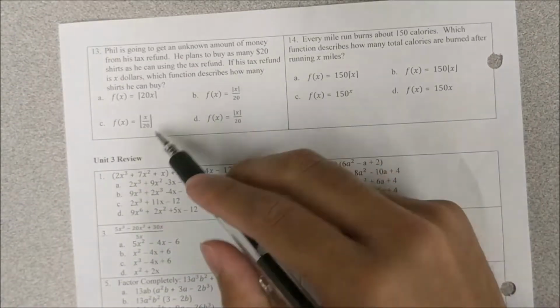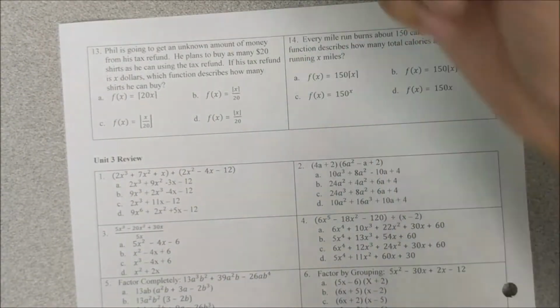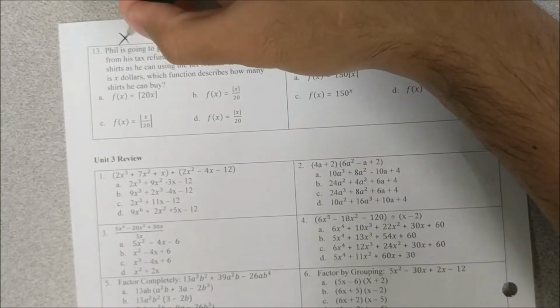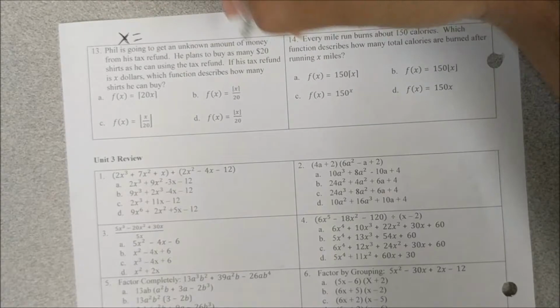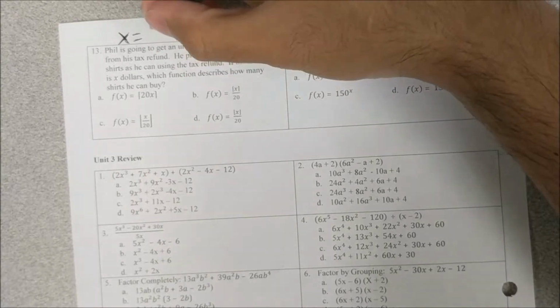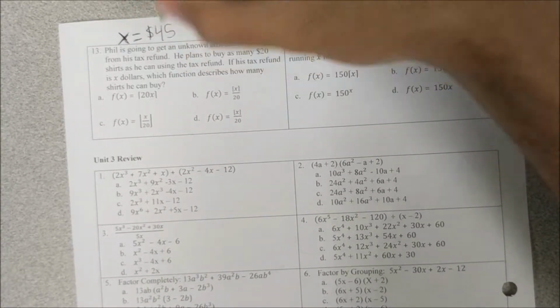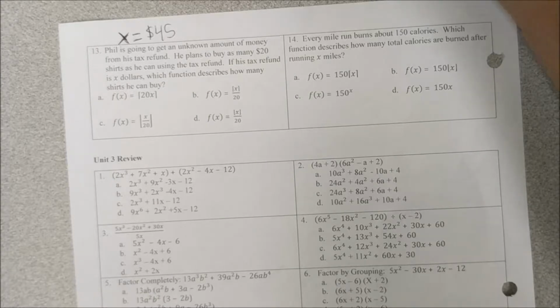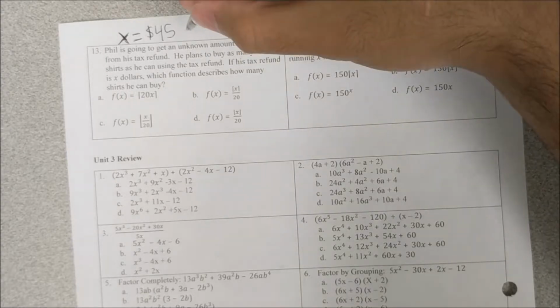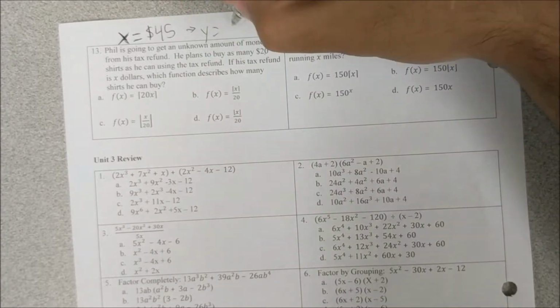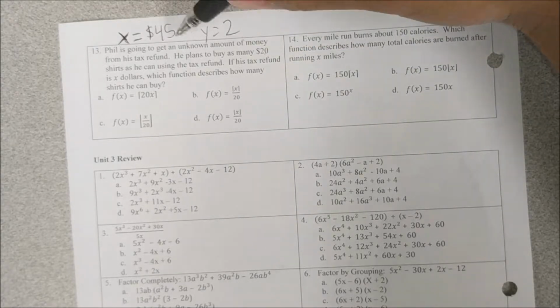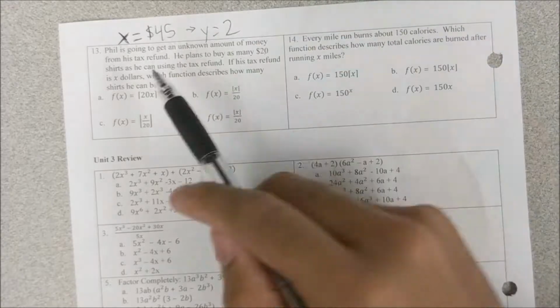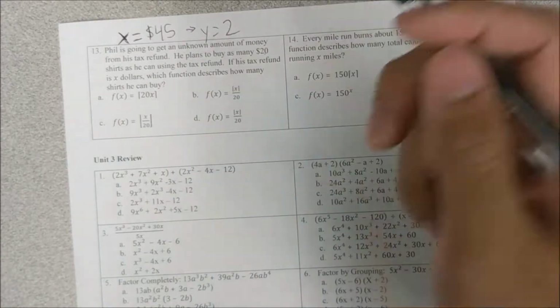Okay, so for this problem, I'm just gonna pick an x value, and again, I'm gonna choose x to be a decimal. So let's say that Phil gets $45 from his tax refund. How many $20 shirts can he buy? Well, he can buy 2 shirts that cost $20 each, so he spends $40 and he has some left over. So when you input 45, the output should be 2.